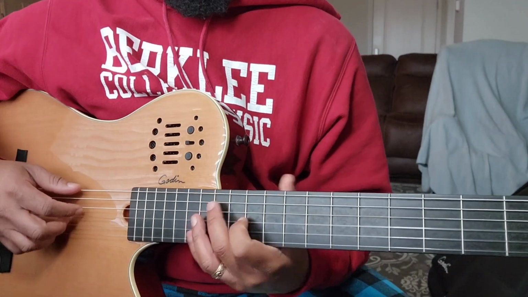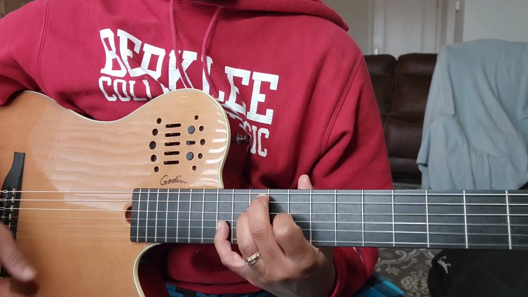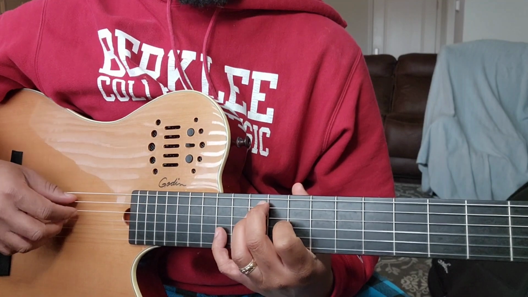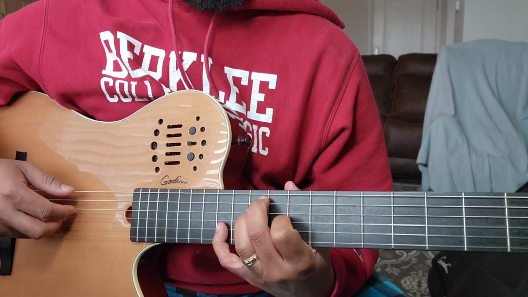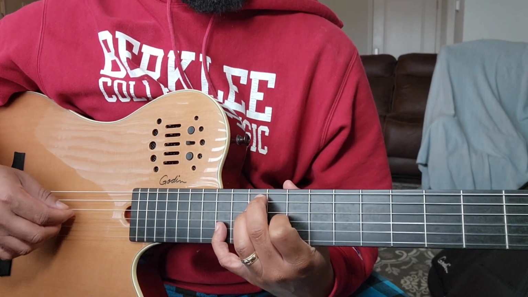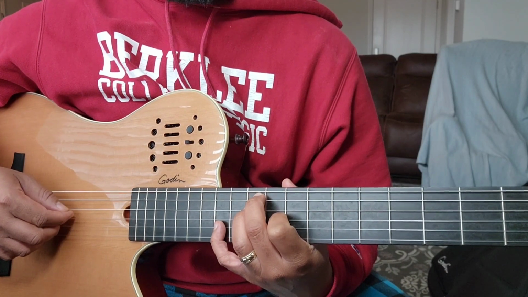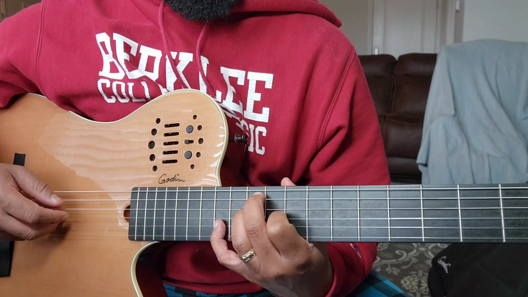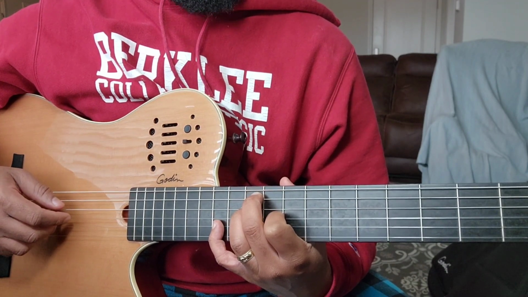Or you can also take this shape and just run it through the inversions. So this one has the G on the bass and the B on the top. So then the next note down from this G is going to be E. So then that next note from the B is going to put the G on top.